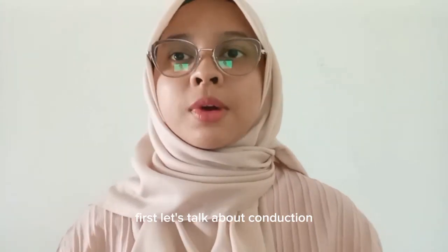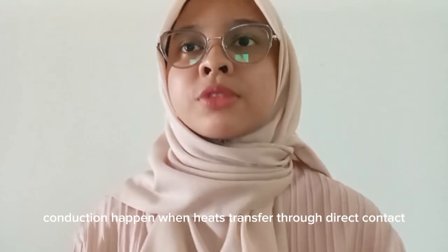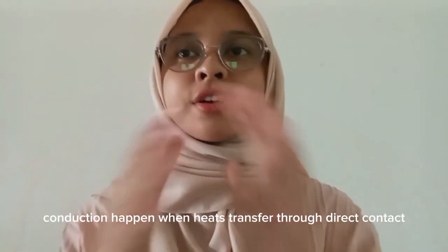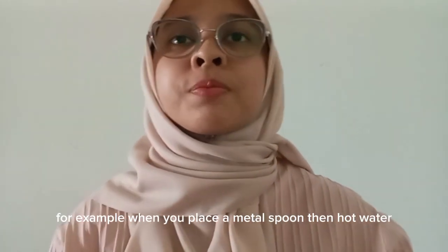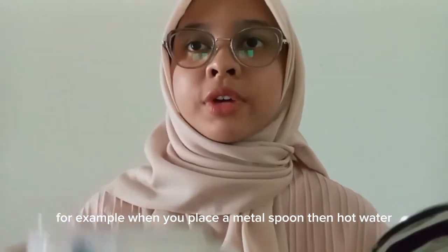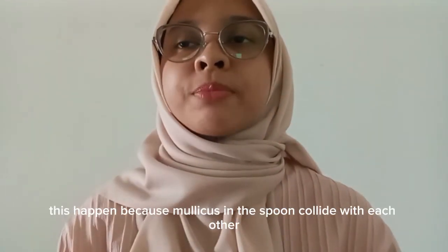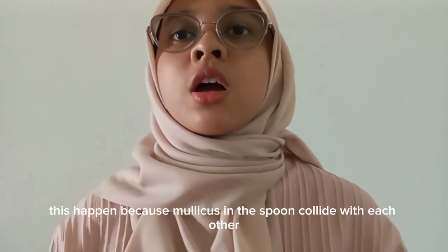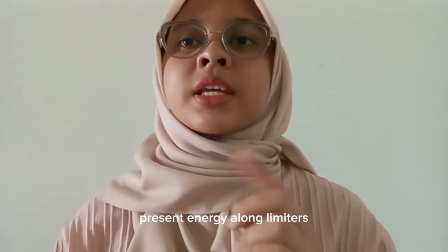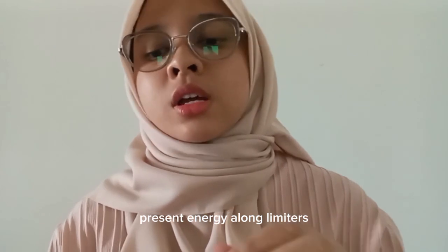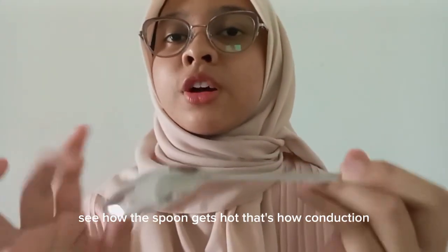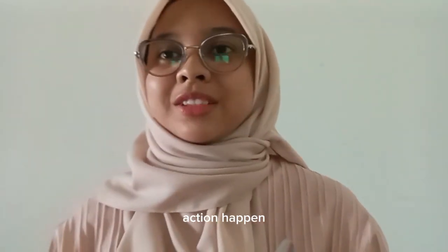First, let's talk about conduction. Conduction happens when heat travels through direct contact. For example, when you place a metal spoon in hot water, the heat travels from the hot water to the spoon. This happens because molecules in the spoon collide with each other, passing energy along the material. See how the spoon gets hot. That's how conduction happens.